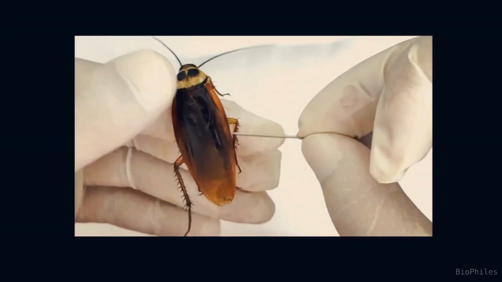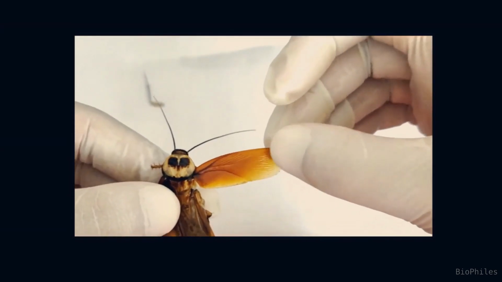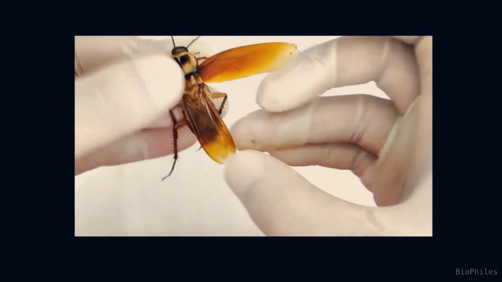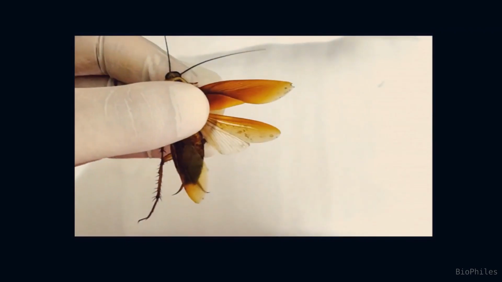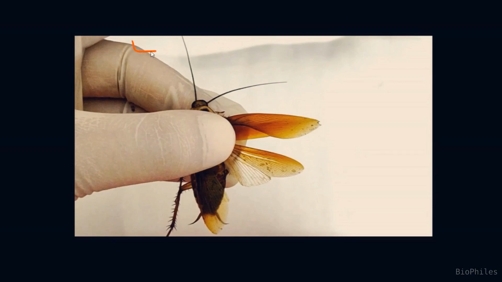There are two kinds of wings present in the cockroach. There were 3 pairs of legs, but there are only 2 pairs of wings. And these 2 pairs of wings are present on the second and the third thoracic segments, which were the mesothorax and the metathorax. So if these are the 3 segments of the thorax, there will be legs on the first, second, and third segment, but the wings will be present only in the second and the third segment.